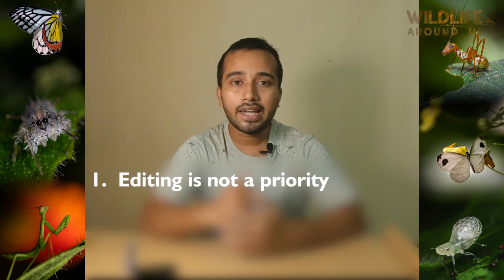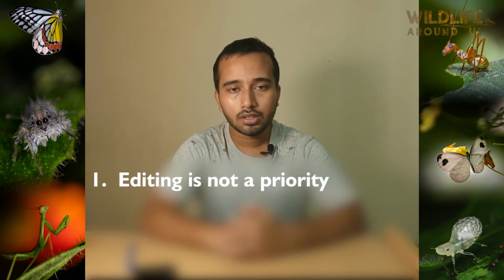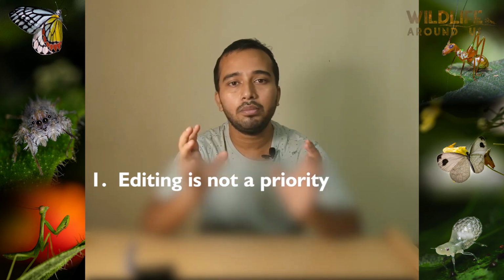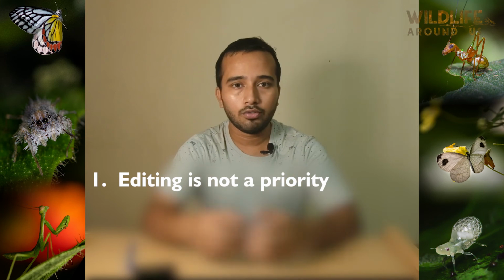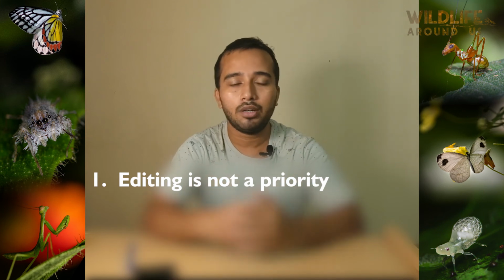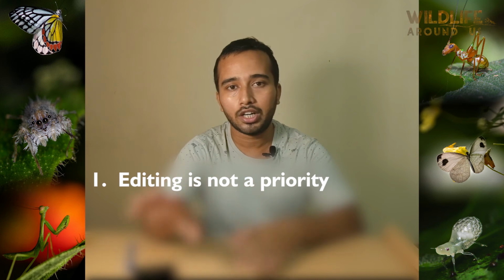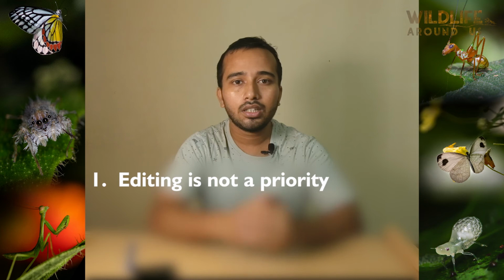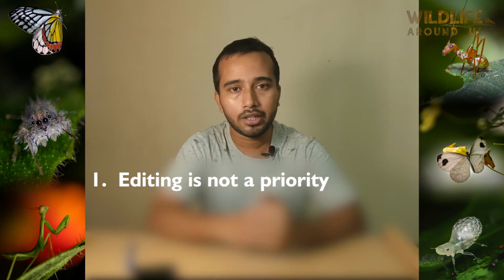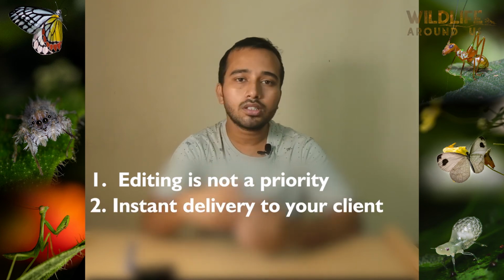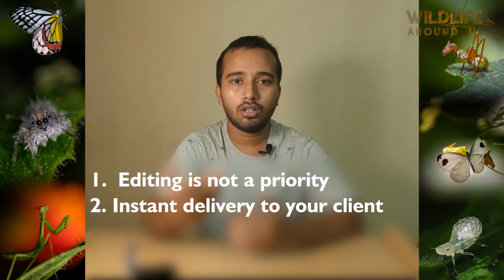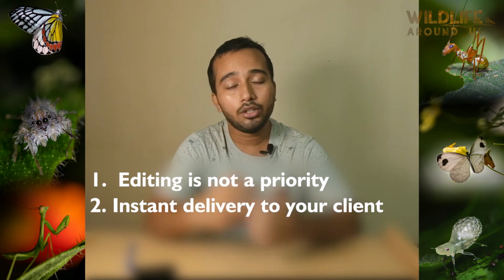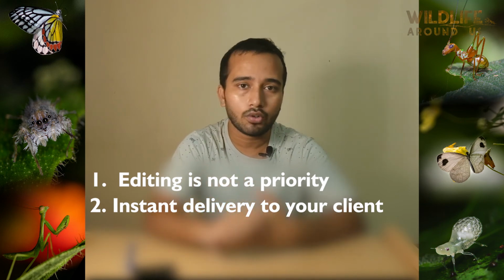Number one, when editing is not the priority. You can clearly see that the RAW and the JPEG version basically matters when we edit a photograph, when we take it from the camera and put it in Photoshop or Lightroom or whatever editing software you use. But when the editing is not your priority, then you can obviously shoot in JPEG format. Number two, when you have to instantly deliver the photograph to your client or to your friend or relative or whoever, and you do not have any time to edit your photographs.